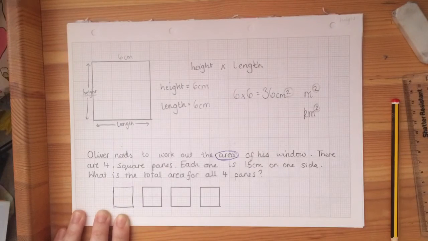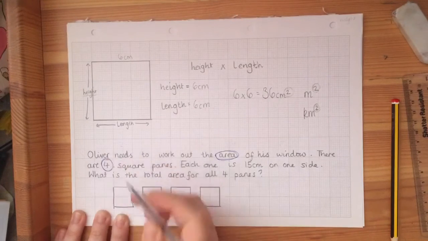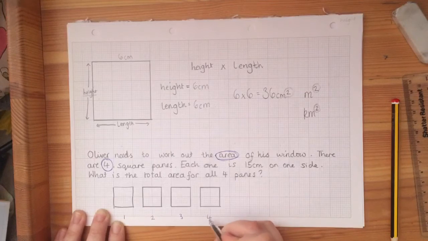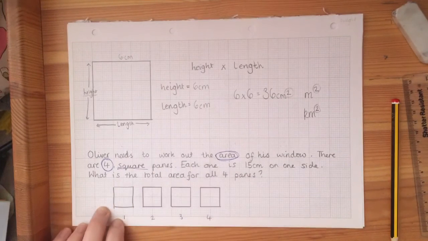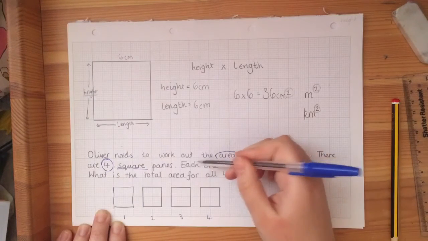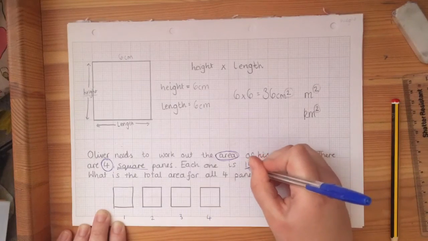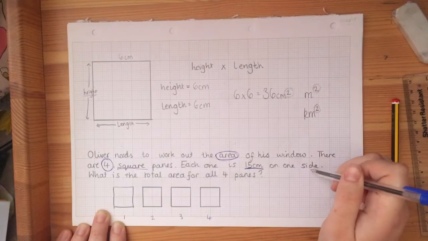The next sentence is one of the important bits. There are 4 square panes. So we've got 4. We need to remember there's 4. So I've got 1, 2, 3, 4. And they're square. Okay, that's going to be really important when we work out the lengths. Each one is 15 centimetres, always underline if you see a measurement. 15 centimetres on one side.